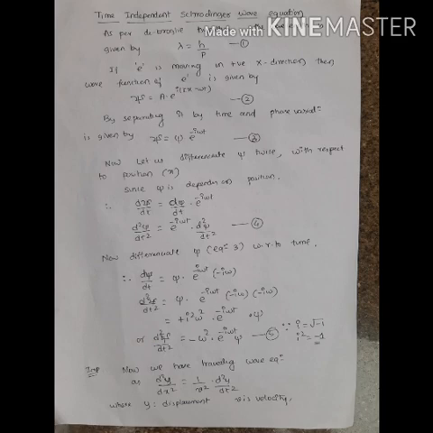Now I can consider the travelling wave equation. This is a very important step. I can consider it directly. The travelling wave equation is generally represented by d²y/dx², which is equal to 1/v² into d²y/dt². Here y is nothing but the displacement of the wave, and it is a function of both position and time, that is x is position, t is the time, and v is the velocity.